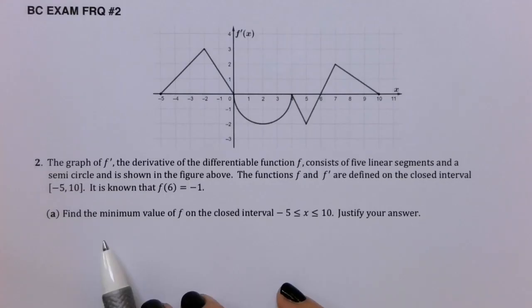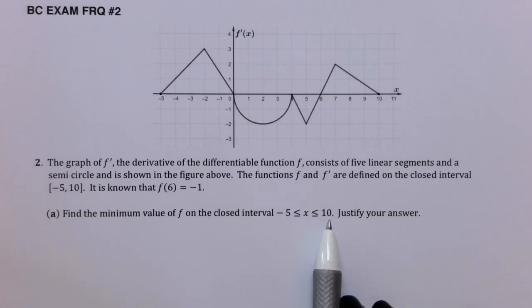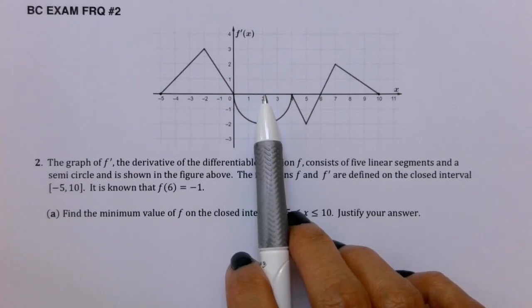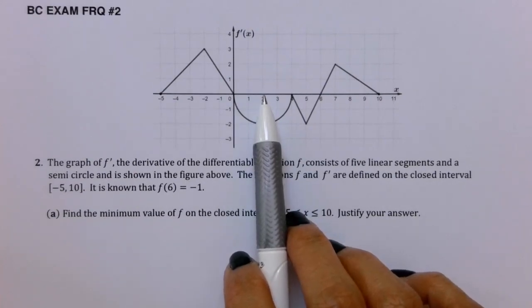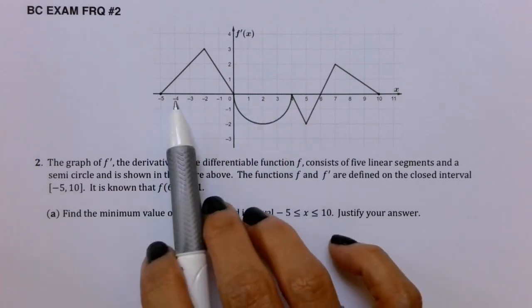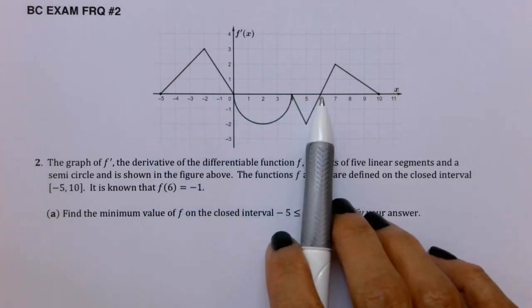For part A, it says find the minimum value of f, and it gives us a closed interval. This is the graph of f prime, so the first thing we're going to do is check where f prime equals 0, and that occurs at 0, 4, and 6.